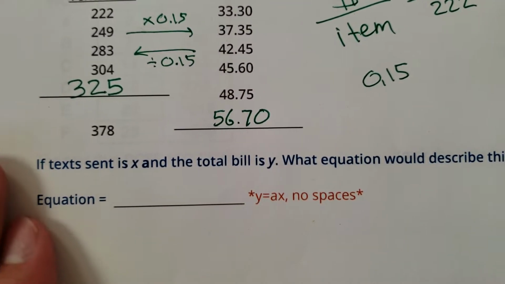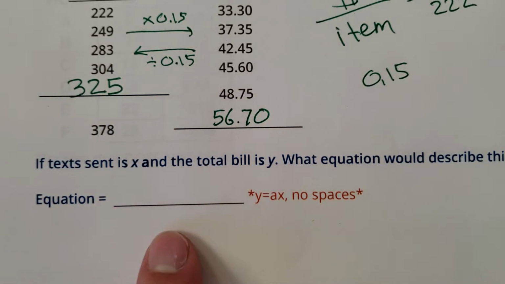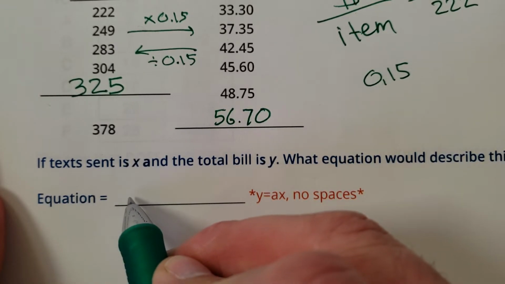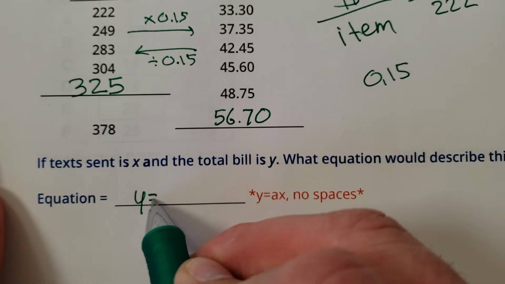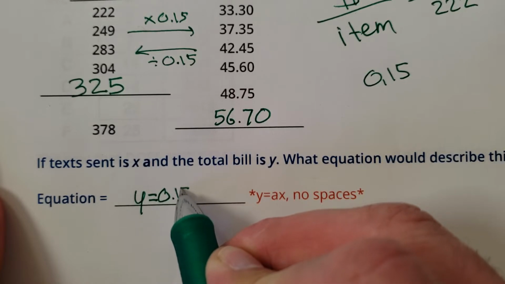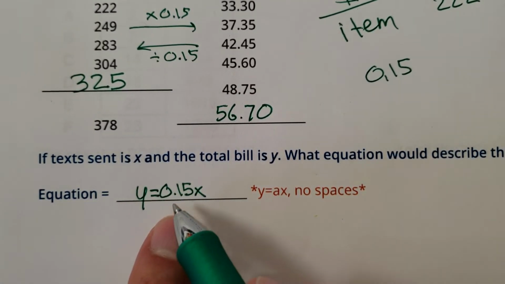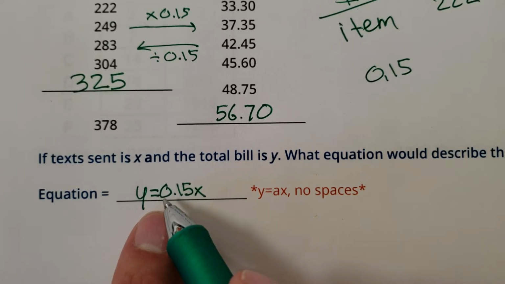All right, the final move, to fill in the blank and then to also make an equation. What would be the equation? Well, y equals ax, no spaces. So I would type in here y equals 0.15x with no spaces, just like that. I think I have it set up where you should have the 0 in there, just for spatial sense reasons.